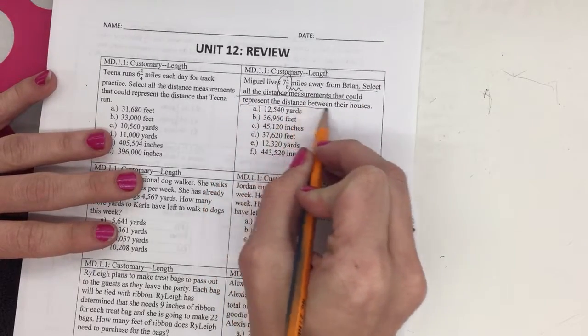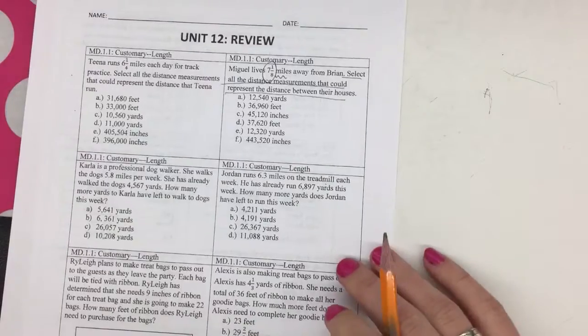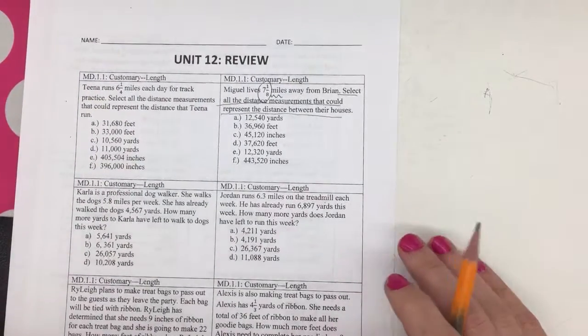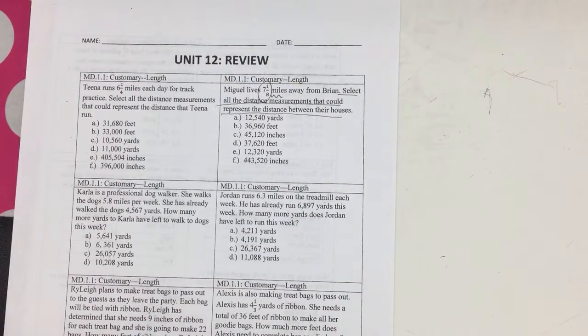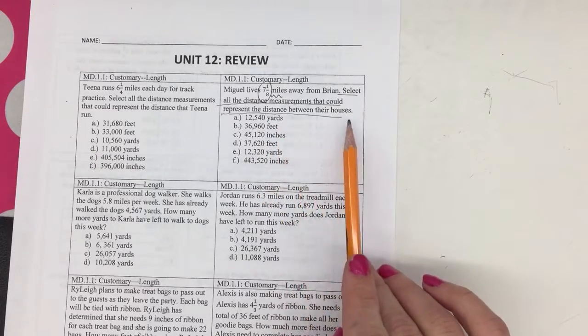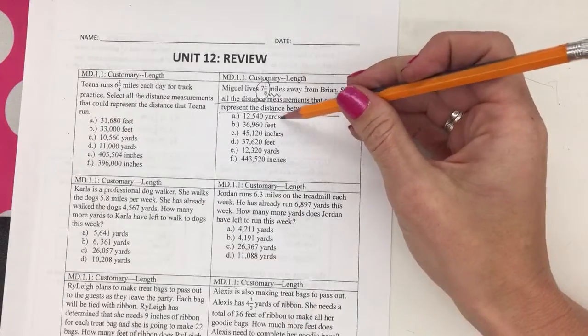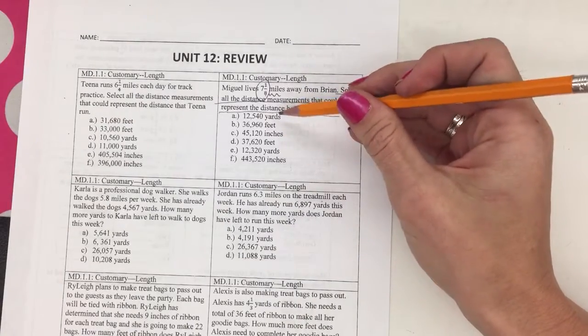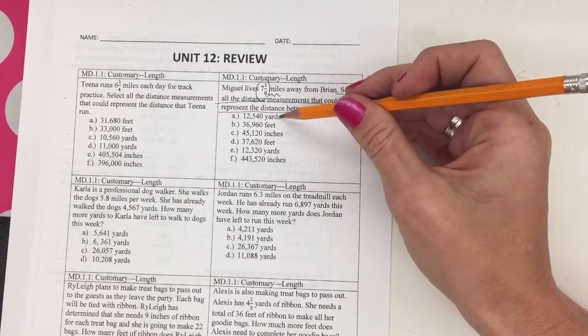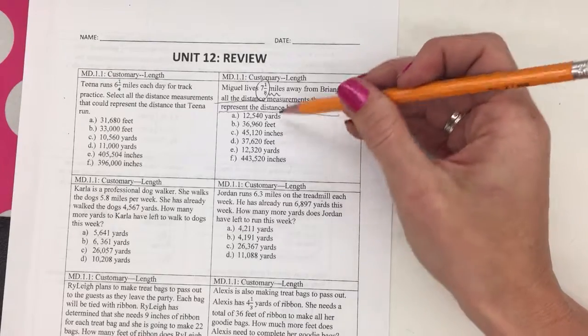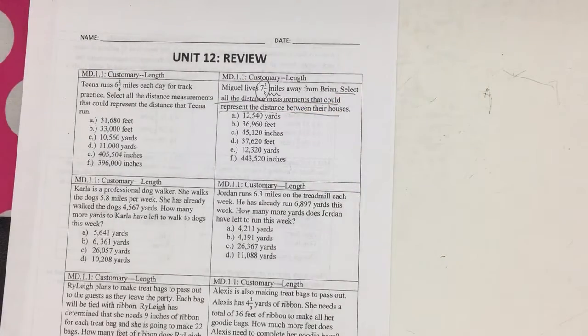Now I underline this so I make sure that when I'm done I have actually tackled the question that it's asking. So first of all, I noticed that there's only one number, so clearly I'm not performing any operation. I'm only going to represent the distance between their houses, which is 7 1/8 miles. Another thing that I'm going to notice is my answer choices, the units that I have available. I need to convert over to yards, feet, inches, and the rest are in those formats as well. So I'm going to look at what I do know.